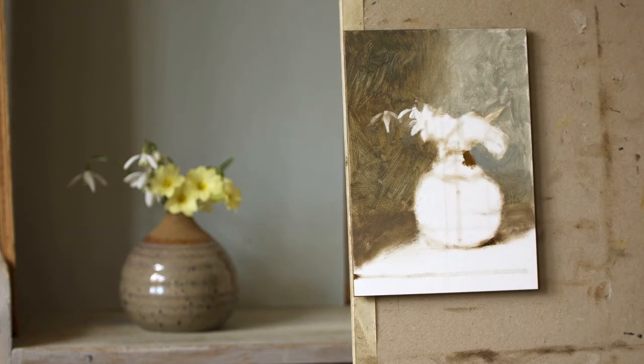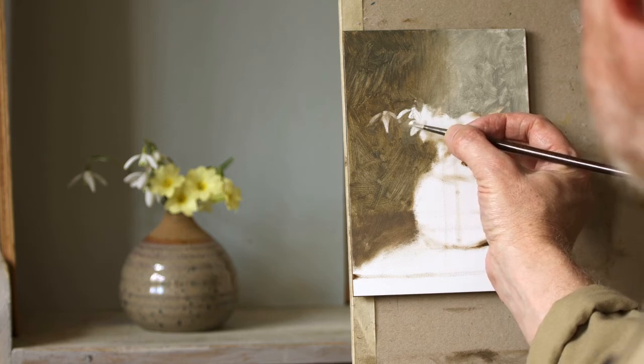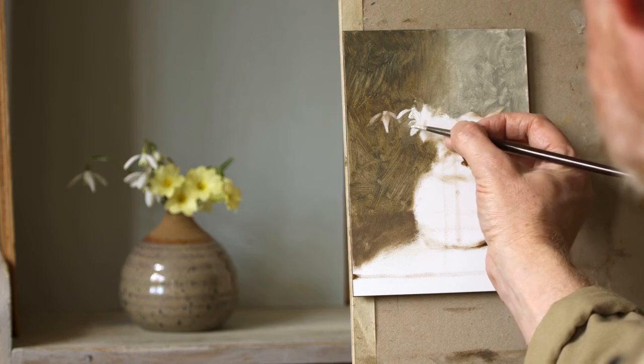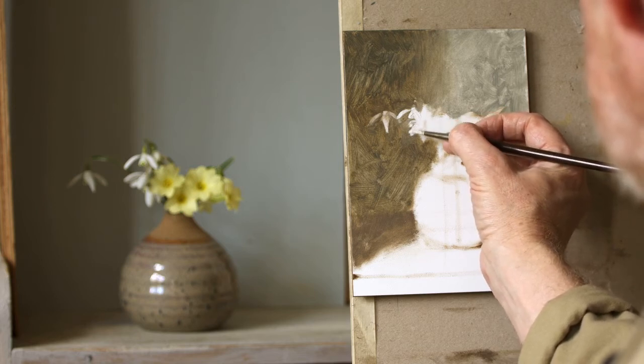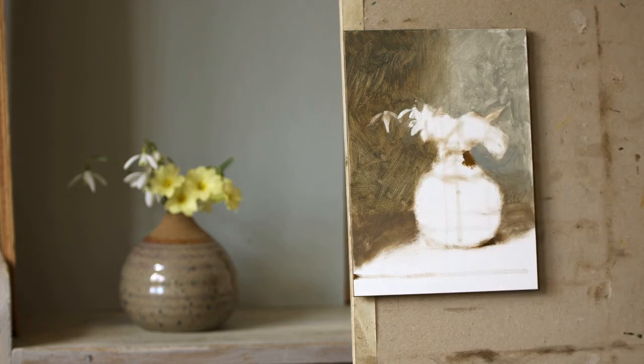When I'm putting paint down, I'm generally not looking at the subject. I look at the subject and decide what I want to do, and then I tend to look just at the painting whilst I'm doing it. Proving a bit tricky.